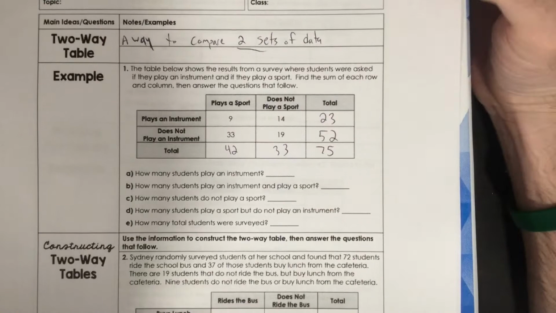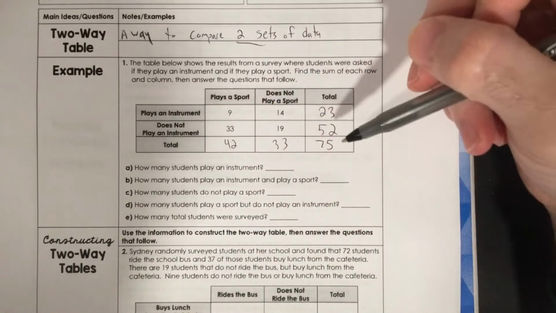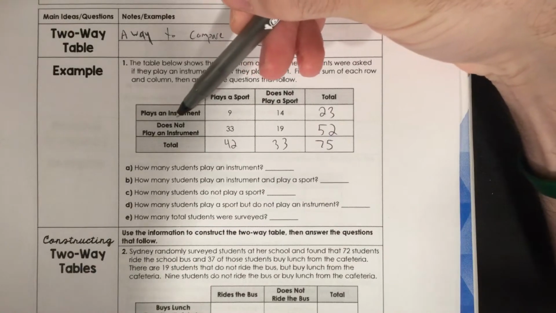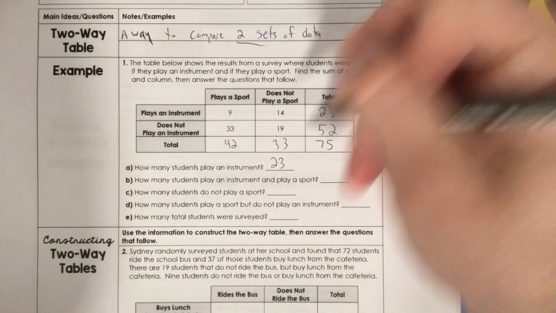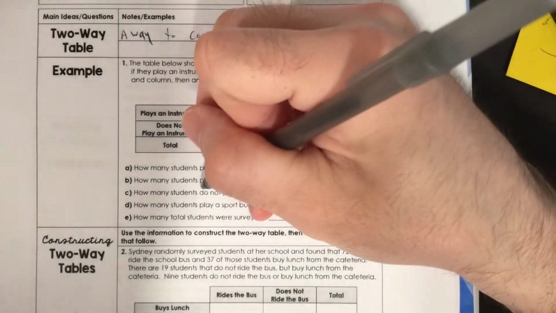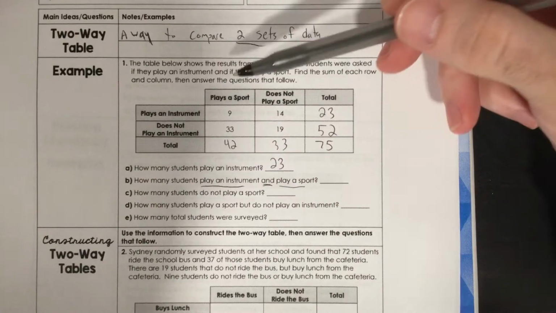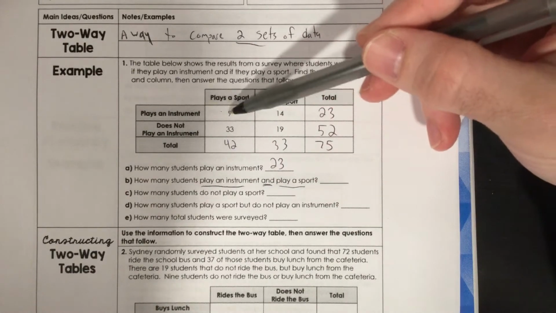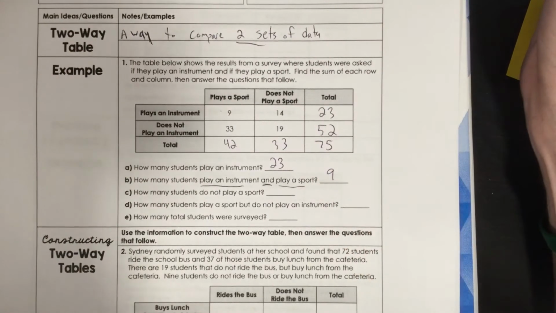Then they're going to ask you questions based on this data here. How many students play an instrument? Okay, well, if I go to play an instrument, I go to the total here, and that would be 23. How many students play an instrument and play a sport? Play an instrument and play a sport. I'm going to see where they meet up, and that would be 9 students.